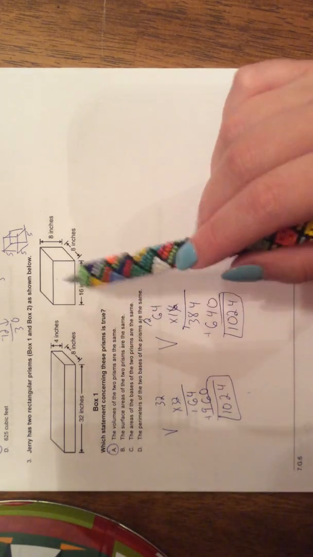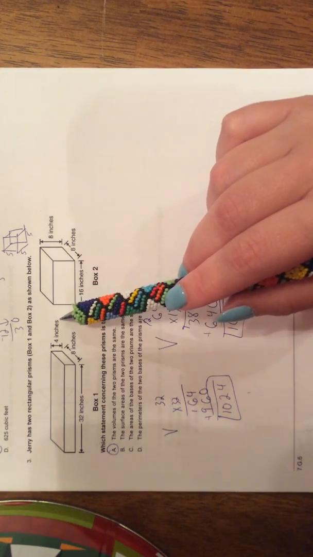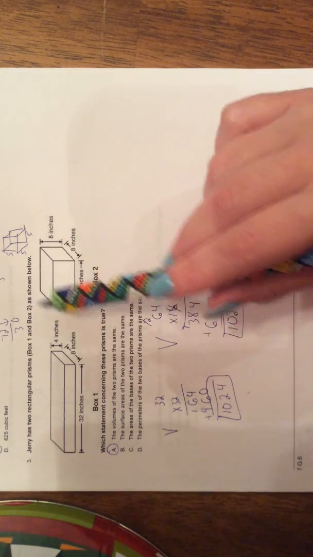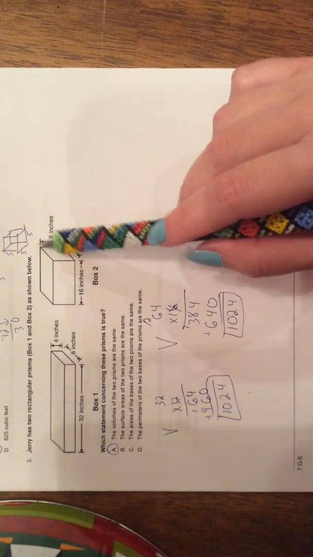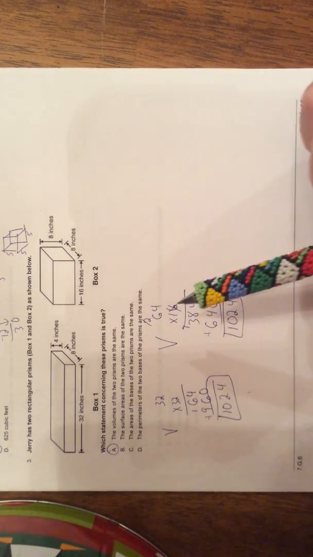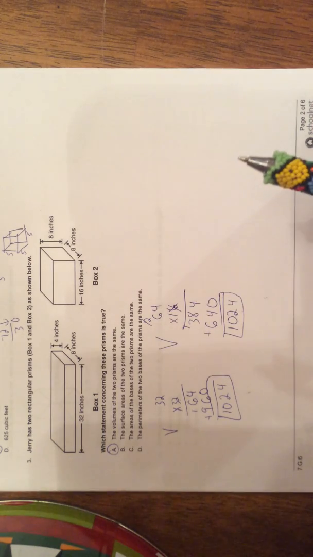You do the same thing here. The front is 16 by 8. So the back 16 by 8. The bottom 16 by 8. So the top 16 by 8. And both of the sides are 8 by 8. So you would do all of those and then add them together.